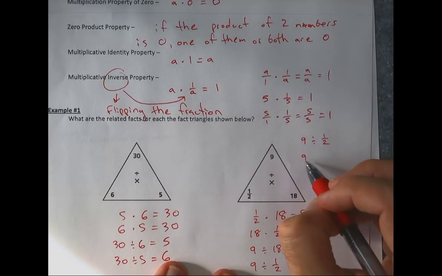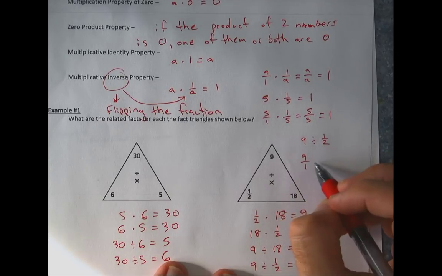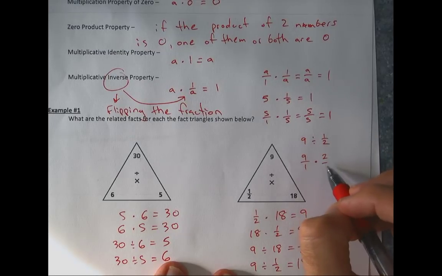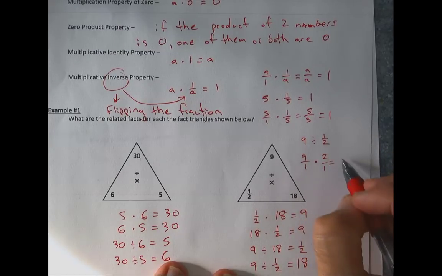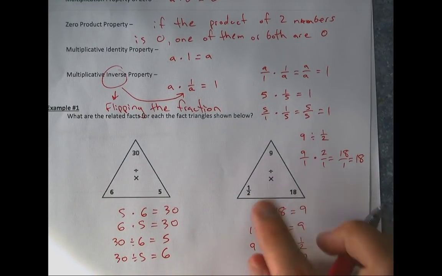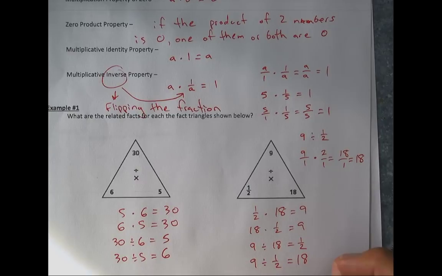So this is really 9 over 1, and I can change division to multiplication as long as I flip and take the inverse on this side. And then what do I get? I get 18 over 1, which is 18. So 9 divided by a half is 18. Okay, so dividing by a half is the same as multiplying by 2.